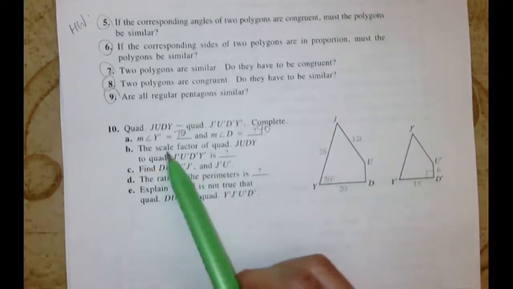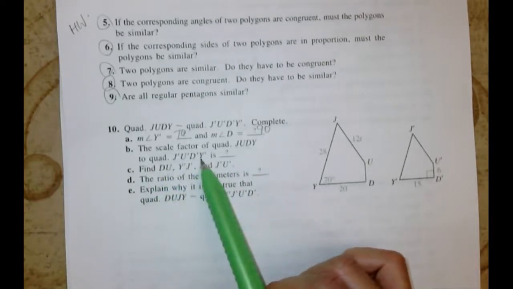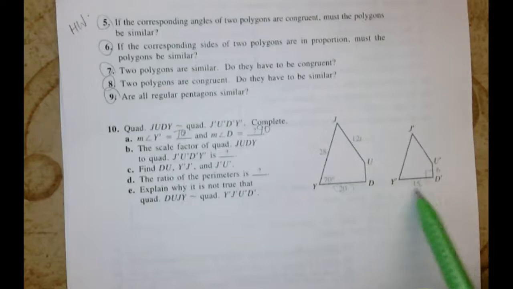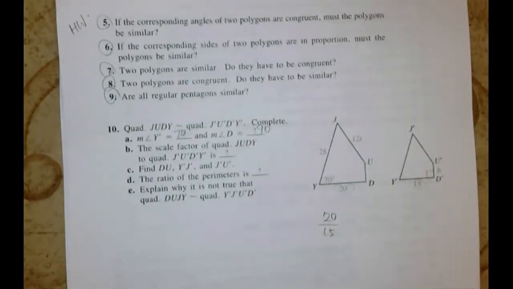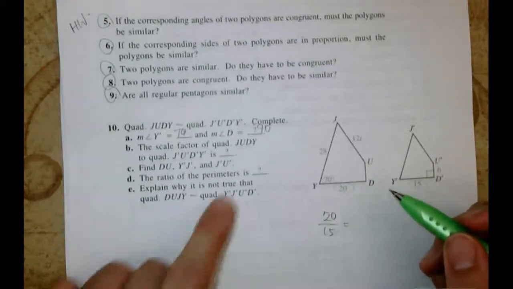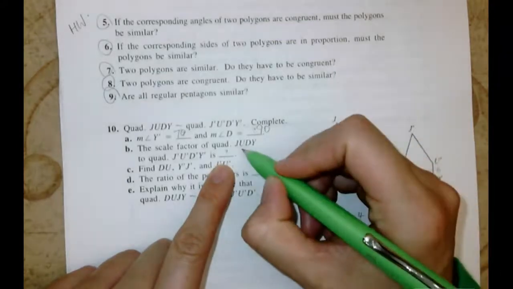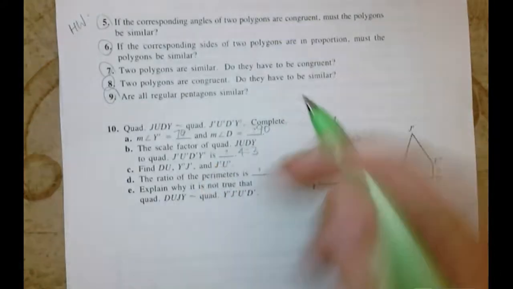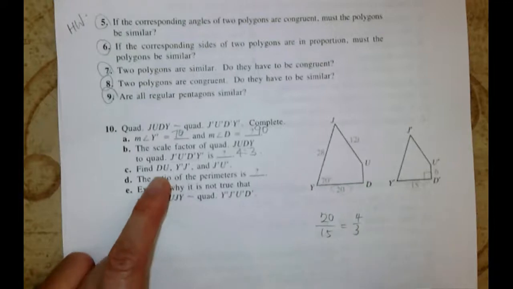Now, this scale factor you have to do is Judy to J'U'D'Y'. So this has to come first. It has to be 20 over 15 instead of 15 over 20. So this should be 4/3. Or 4 to 3. It's the same thing. When the problem is asking you in which order the ratio has to be, make sure that you go in that order. So 4 to 3 or 4/3. Okay? All right.